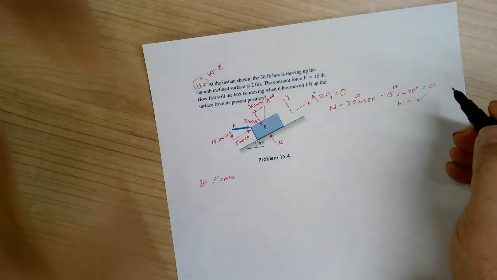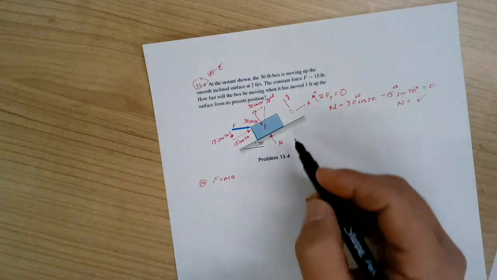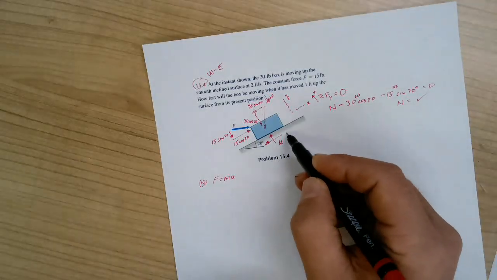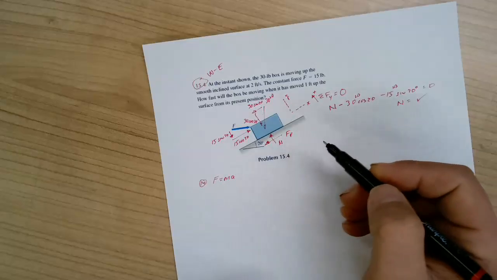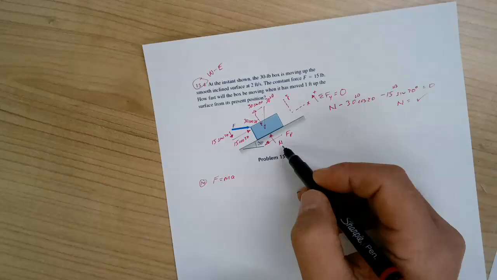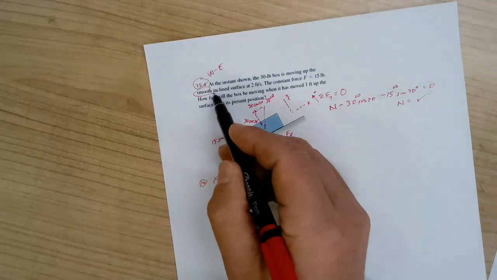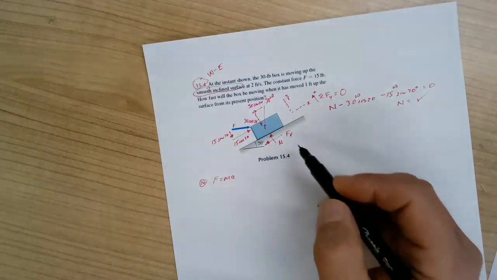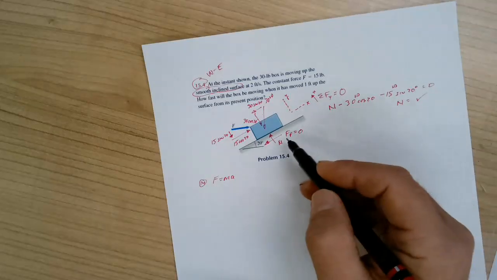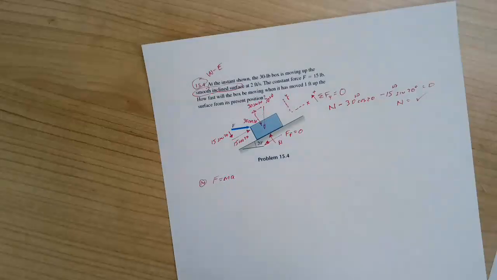Sometimes when we do this problem, we need to know n because we have a frictional force opposing motion, and that's a function of what that n value is. But in this problem, it says it's a smooth inclined surface. It tells us that there is no friction, and so that's equal to 0. We don't even need to calculate n. Just pointing out that it's still there.